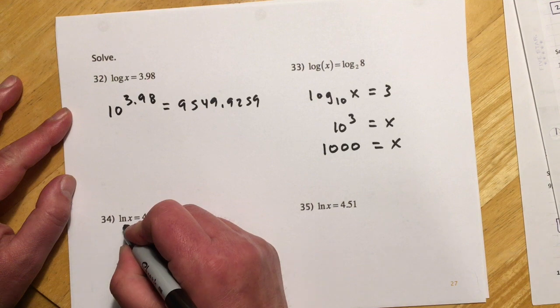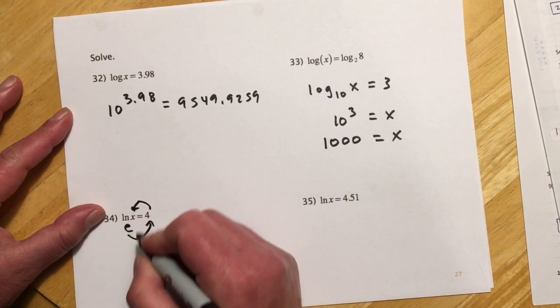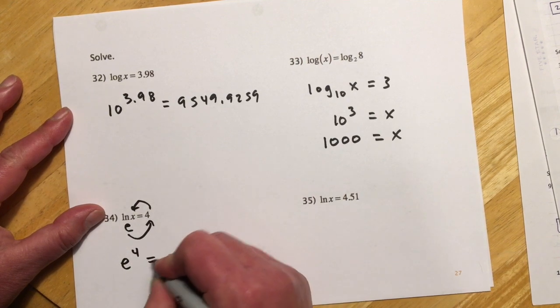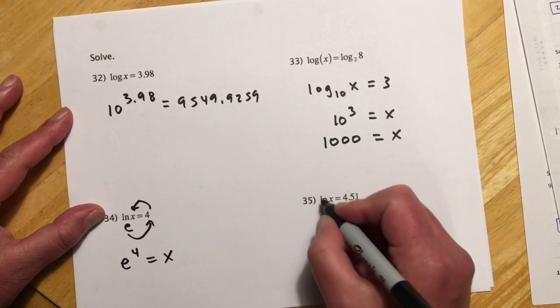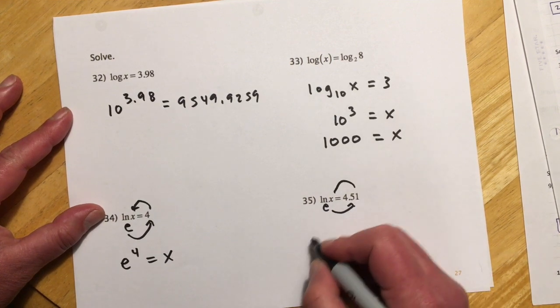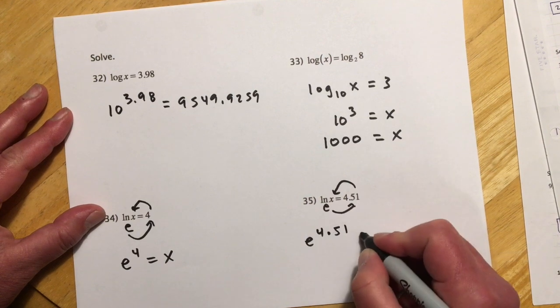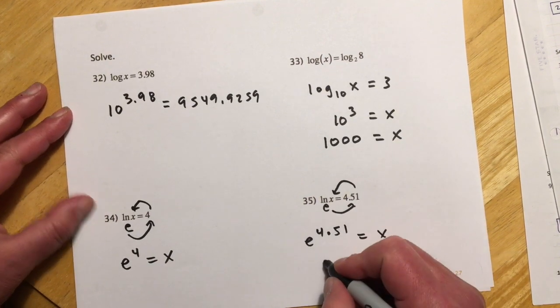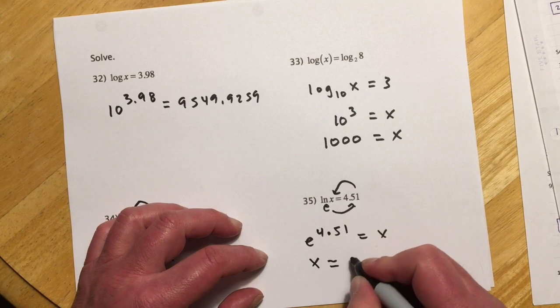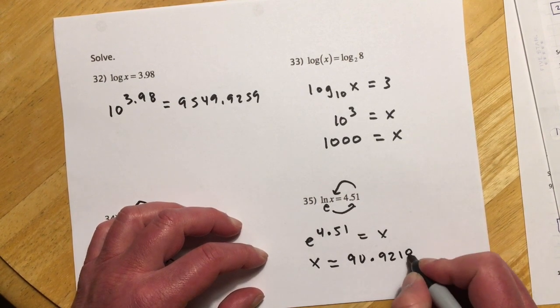Here, this would be an invisible e. So e to the 4th makes x, or e to the 4th equals x. And another e right there, so e to the 4.51 equals x. Again, when it's a decimal, I think they want a decimal approximation. So this would be about 90.9218.